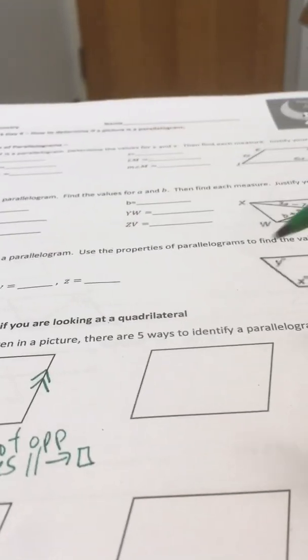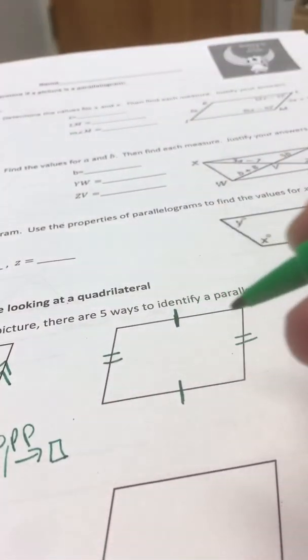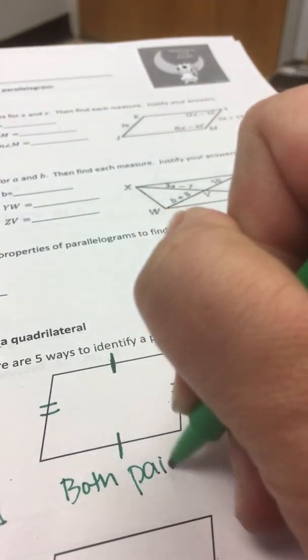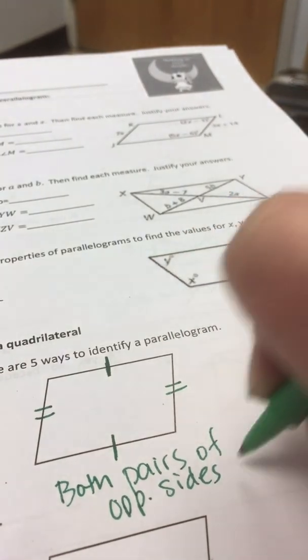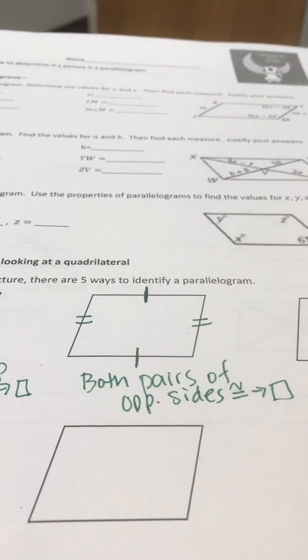Another picture you might see, just the congruent marks. If you saw something like this, or if you saw like 10 and 10, that's not enough to say a parallelogram, but top and bottom. So the first one you looked at parallel lines, and the second one you're looking at congruent sides. Same idea: both pairs of opposite sides congruent, then we for sure know that we have a parallelogram.